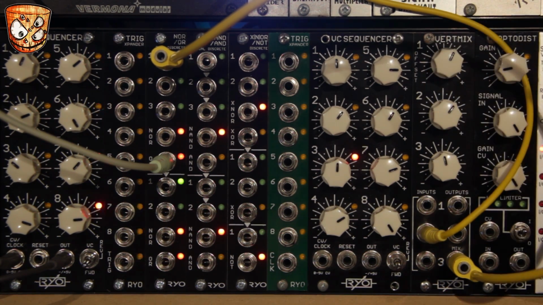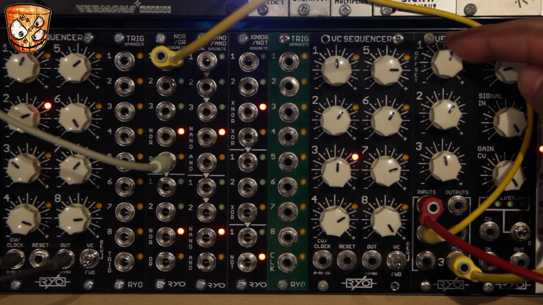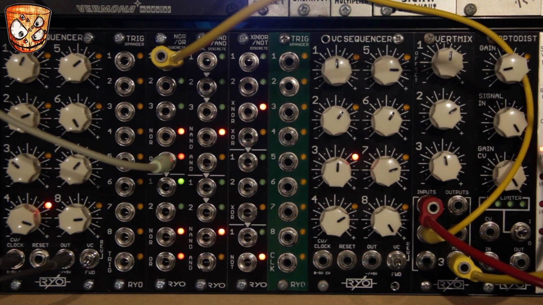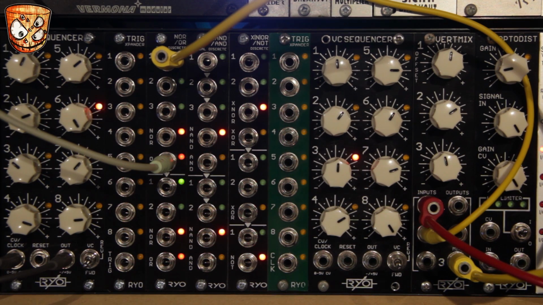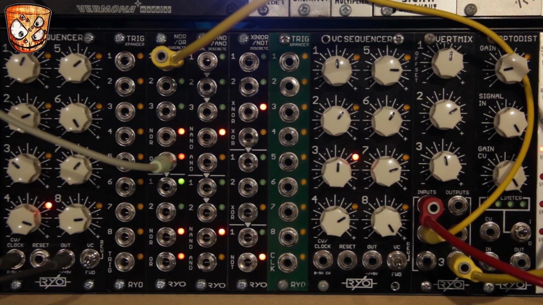I'll now patch an LFO into channel 1 on the rhythmic. All the other modules react in a similar way, with some having a softer sound than others, and we get this nice rich audio signals coming back through that discrete transistor clipping.